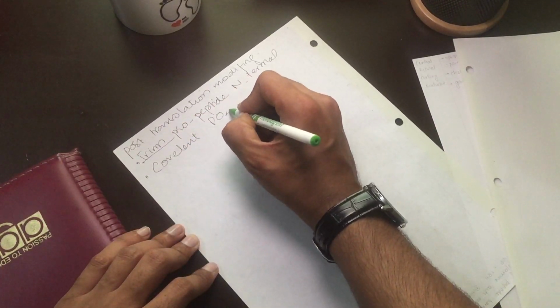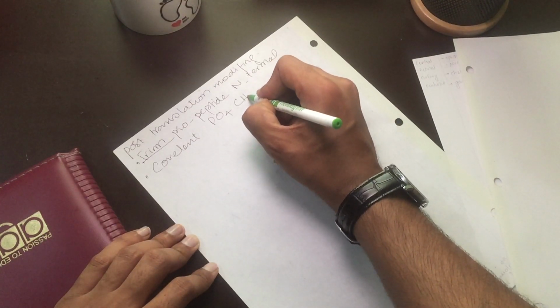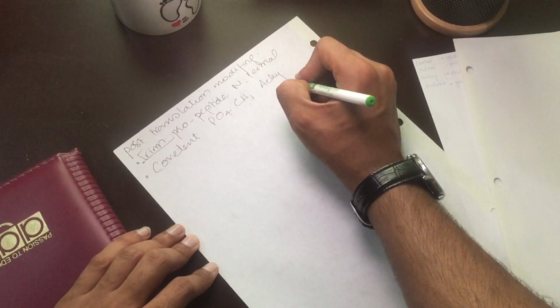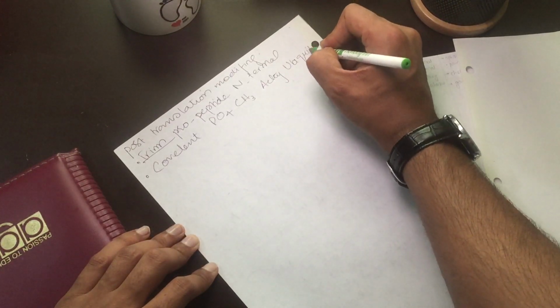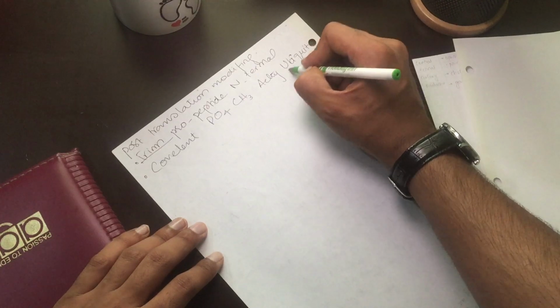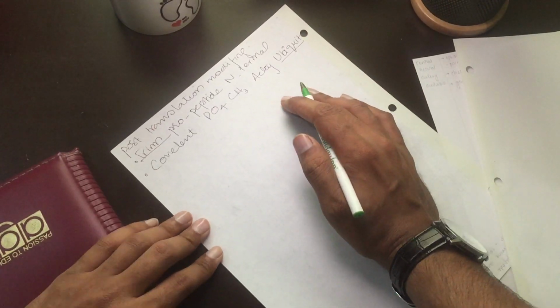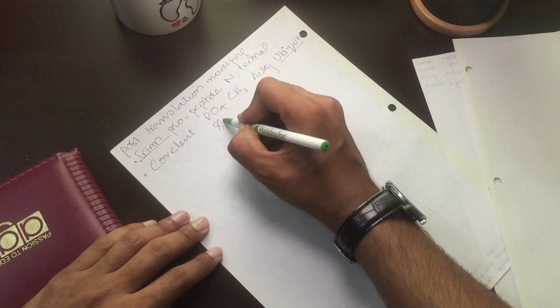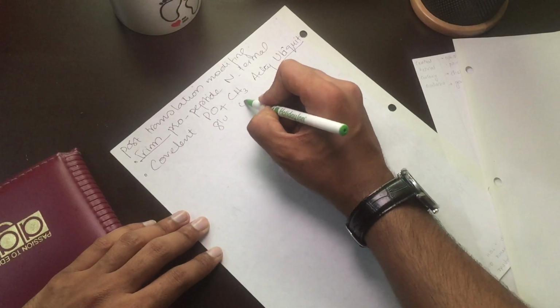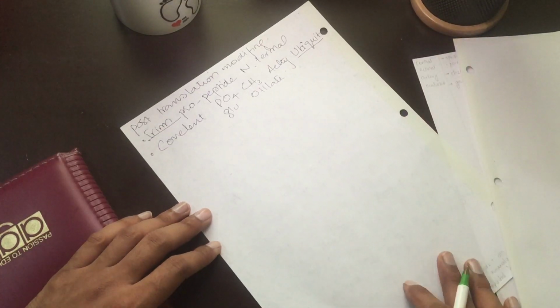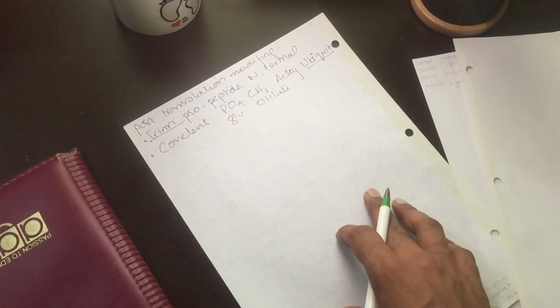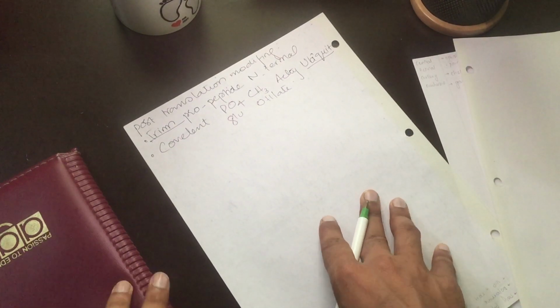We can phosphorylate the chain, we can methylate the chain, we can acetylate the chain, we can also send it for ubiquitination, or also we can glycosylate them, we can hydroxylate them, and we can use it in different pathways. So these are the post-translational modifications.